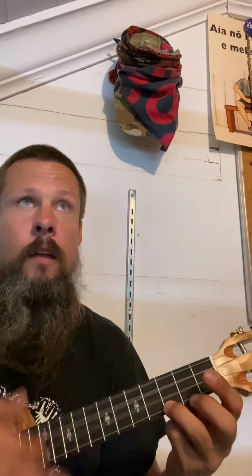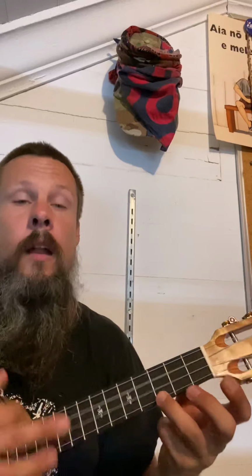Down, down, down, down, down, down, down, down. C, down, down, down, down, down, down, down, C, down, down, down, down, F, down, down, down, down, down, down, F minor, down, down, down, down, down, down, C.